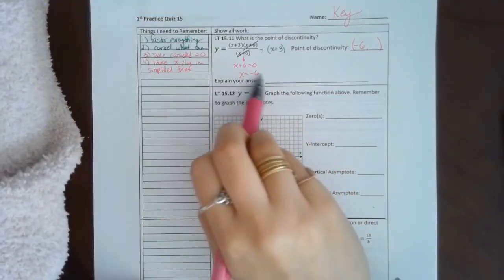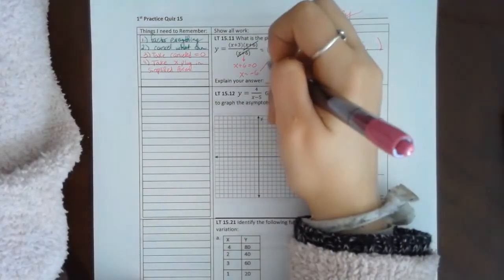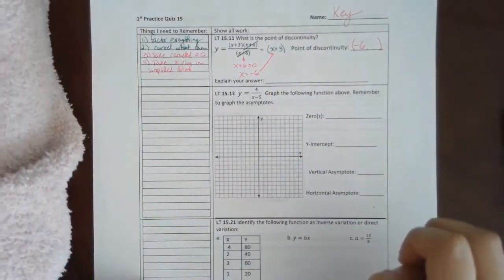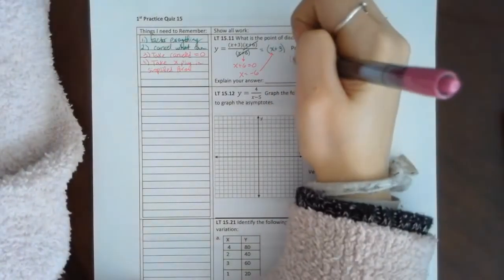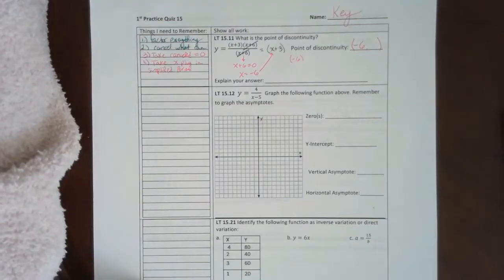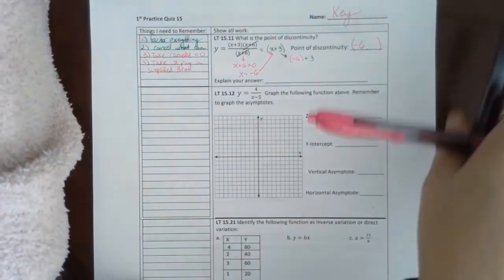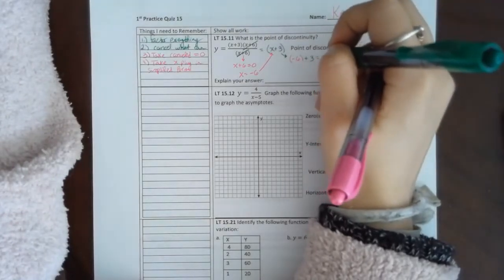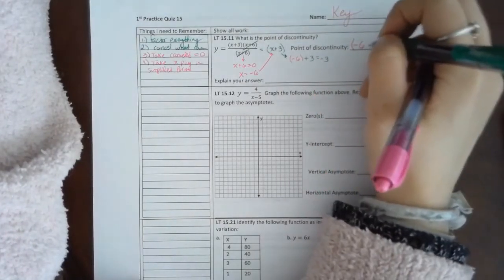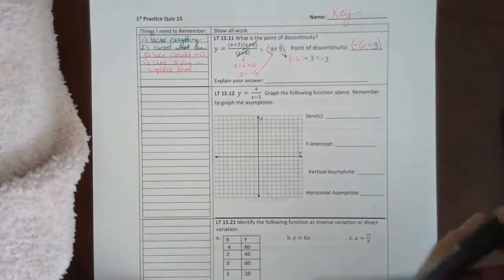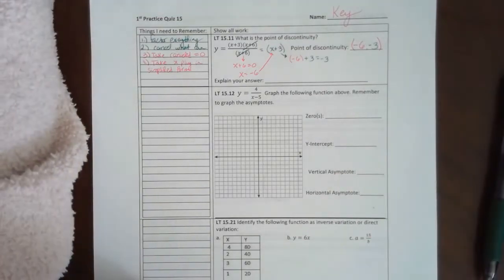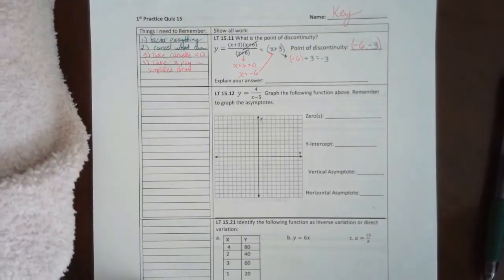So I'm going to take negative 6 and plug it in for all of my x's in the simplified form. So here I'll get negative 6 plus 3, and it ends up being negative 3. So our y value is negative 3. So the point of discontinuity, the hole, is at negative 6, negative 3.